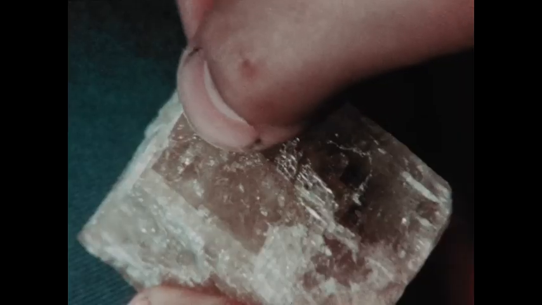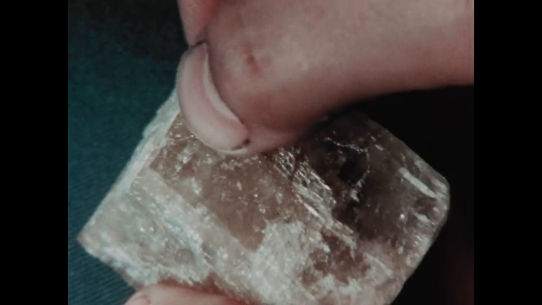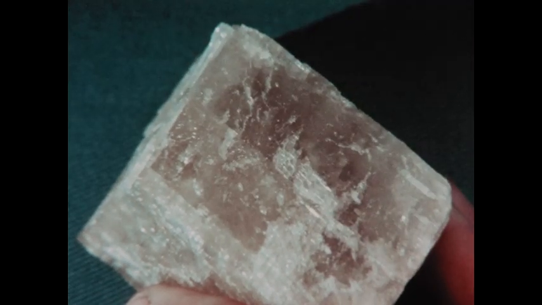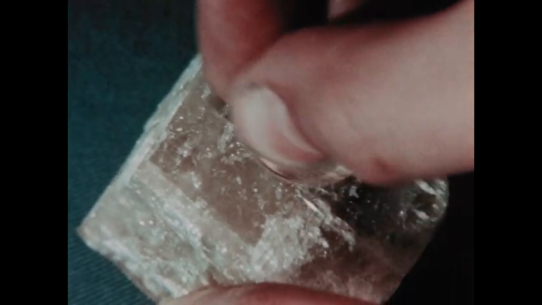Another test for recognizing minerals is the hardness test. With your fingernail, you can scratch the mineral talc. It isn't very hard. But to scratch calcite, you need something harder, like a penny.